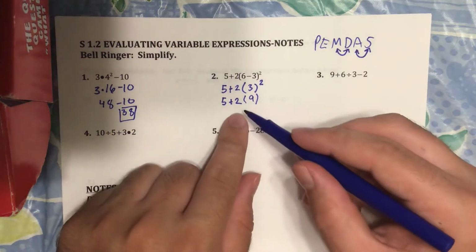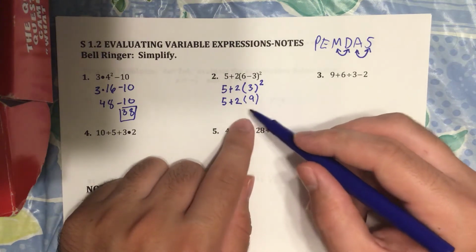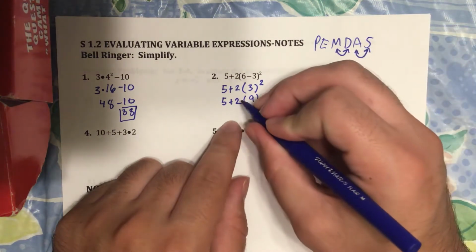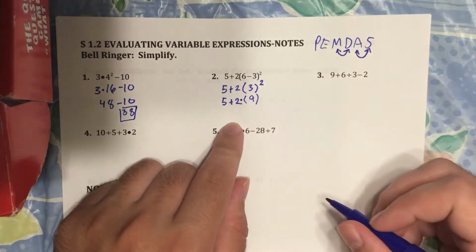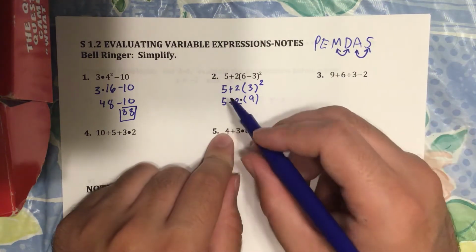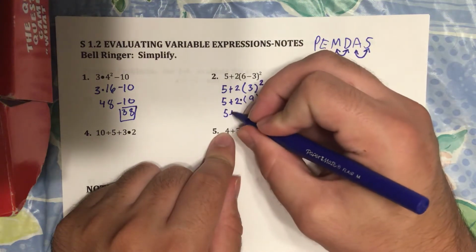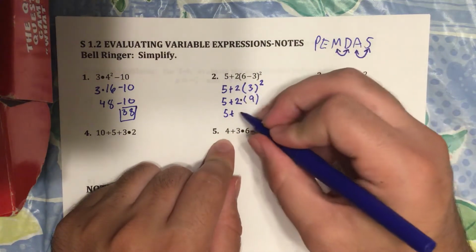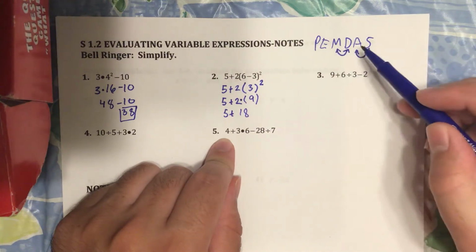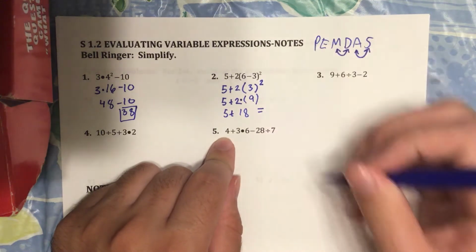So if you remember, when you have a number squished up against another number, like so, there is an imaginary multiplication symbol. There's like a little dot telling us to multiply the 2 and the 9 together. So we do have multiplication. So again, leave the 5 and the plus sign alone. 2 times 9 is 18. And last, now we're done with all this. Now we're on to adding. So 5 plus 18 is 23.